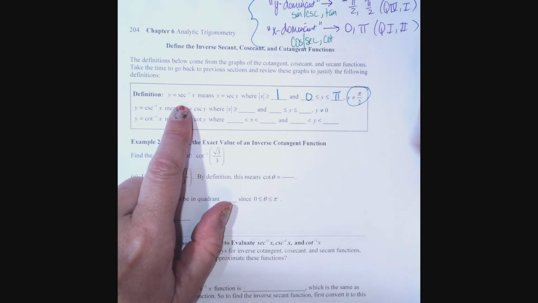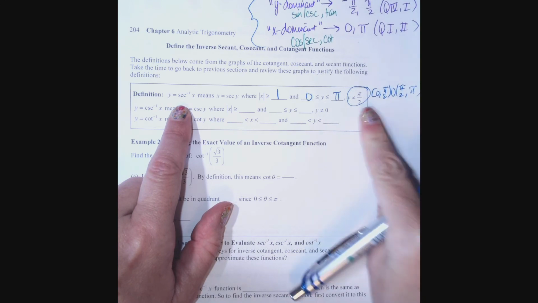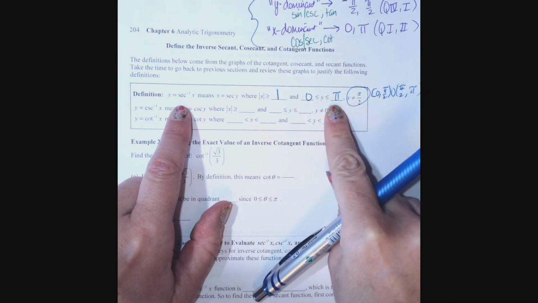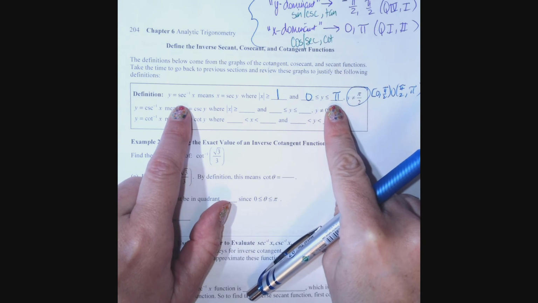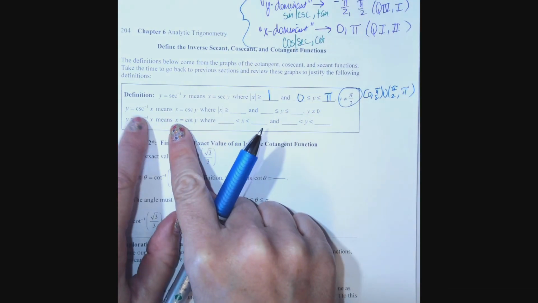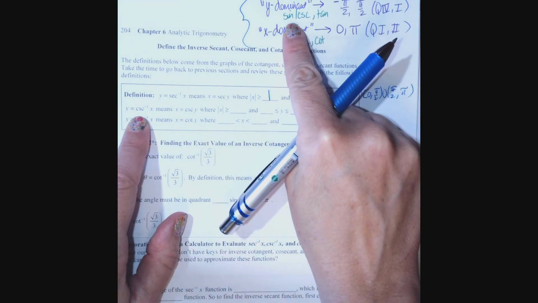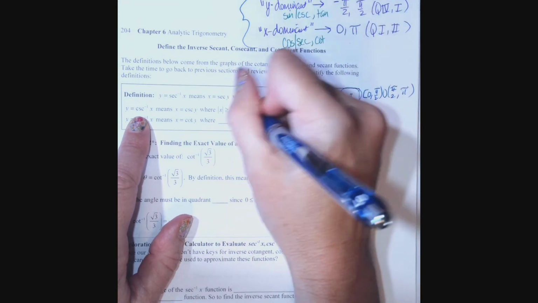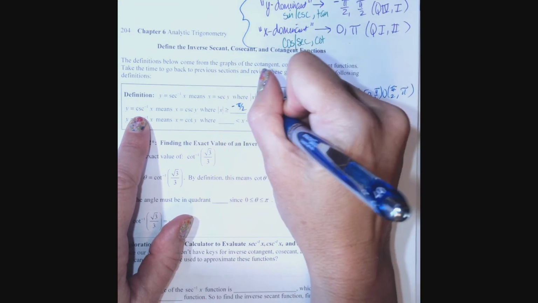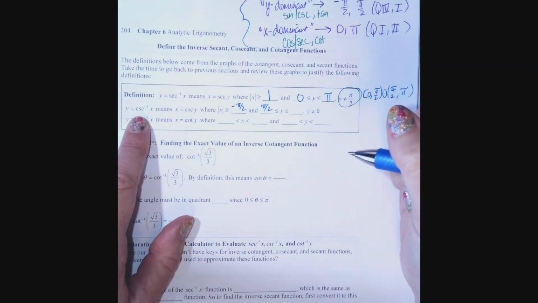All right. So this would actually look like 0 to pi half or pi half to pi. But this is just a little bit more compact way to write that. Okay. Cosecant. Cosecant is the reciprocal of sine. So it is going to be restricted from negative pi half to positive pi half. Except we need to leave out the place.